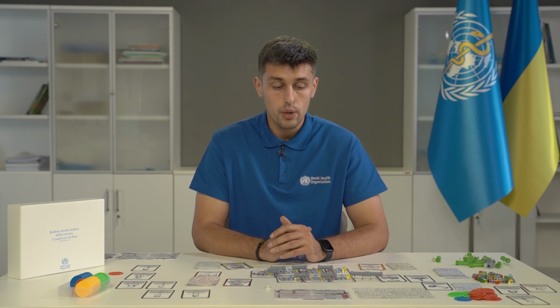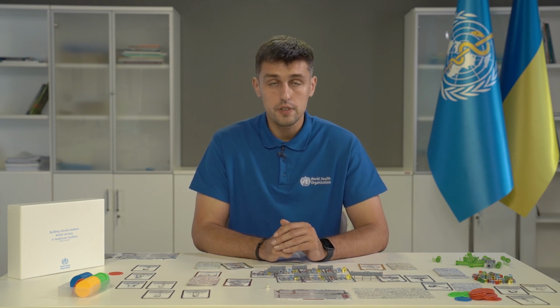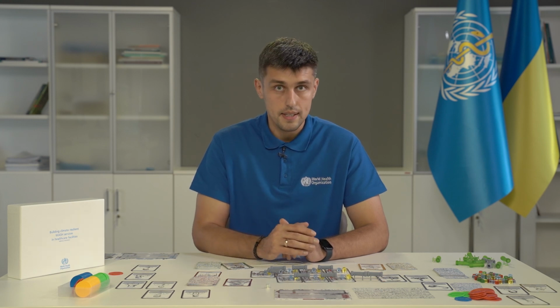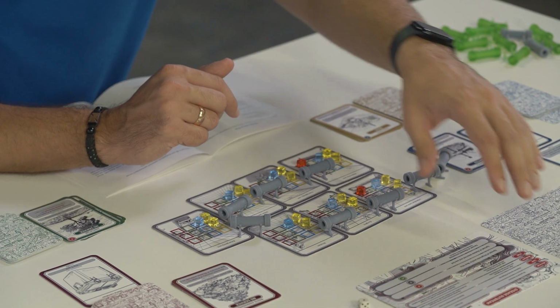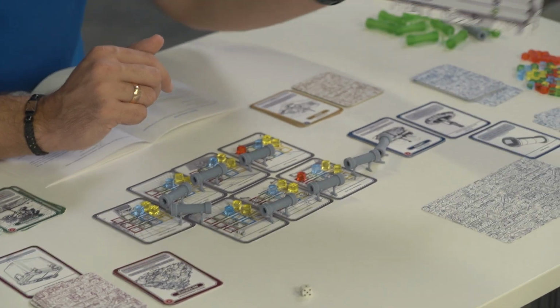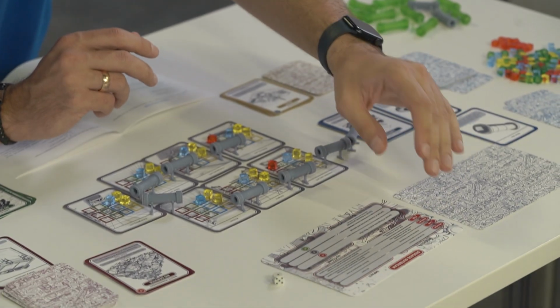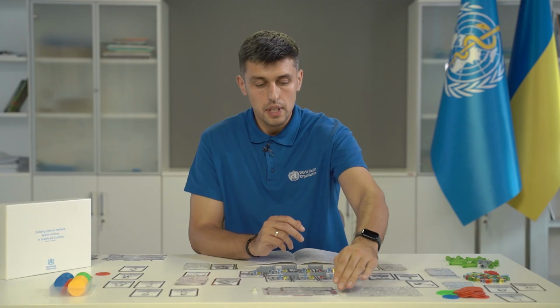Disease outbreak is a special climate event which has one difference from all other climate events. The climate event card disease outbreak is a little bit special. You can see here that there are 4 levels of intensity: minimal, low, medium, and high.